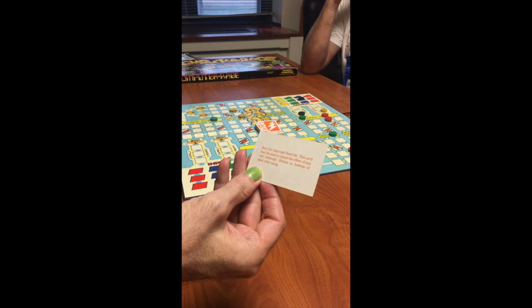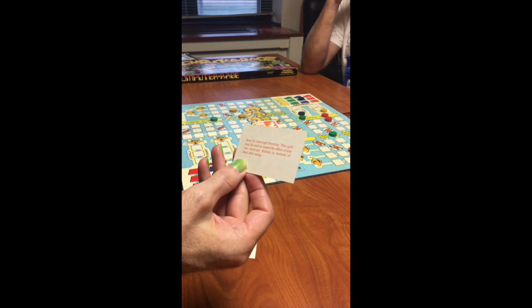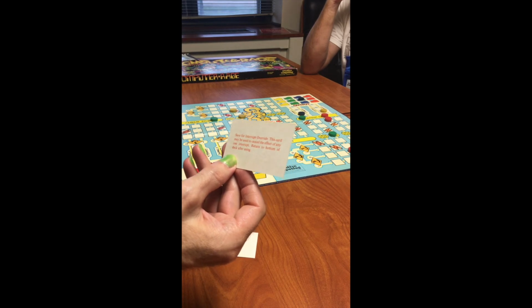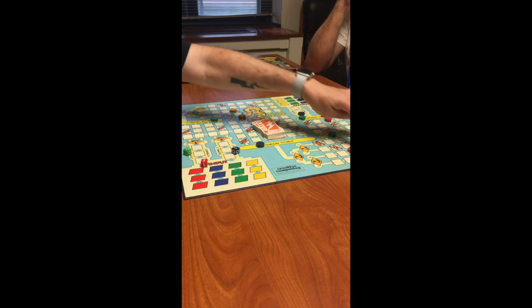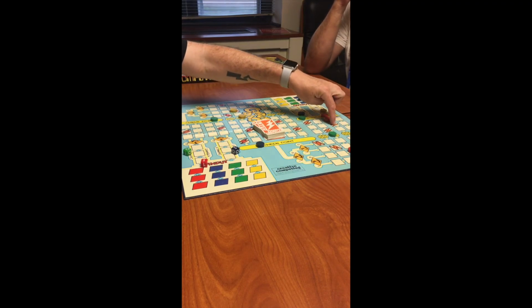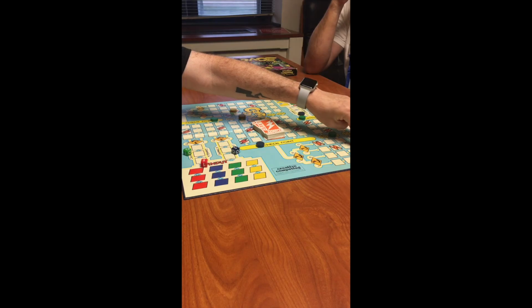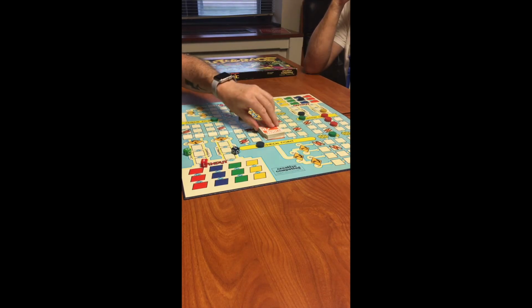Save for interrupt override. This card may be used to cancel the effect of any one interrupt. Ooh, that's a sweet card. Return to the bottom of deck after using. Okay. That's a card to get. Holy moly. If I take a card and go, I don't want that to happen, I cannot do the card. 1, 2, 3, 4, 5, 6, right? Oh, I got a chance at 1, 2, 3, 4, 5, 6.